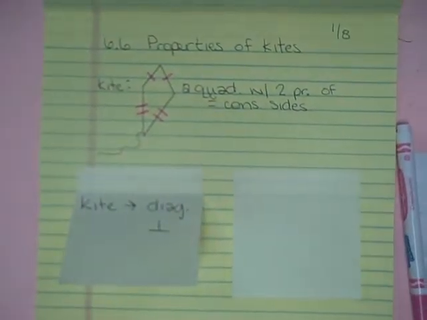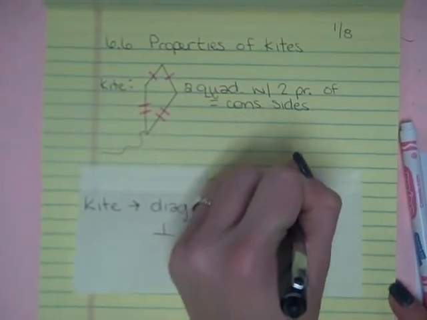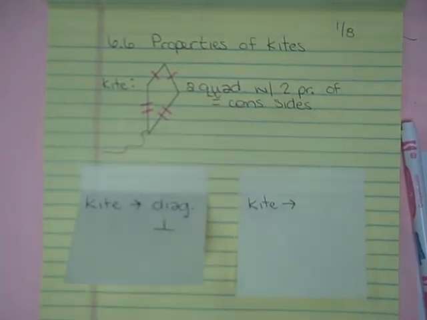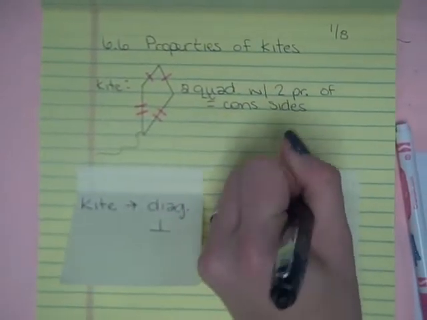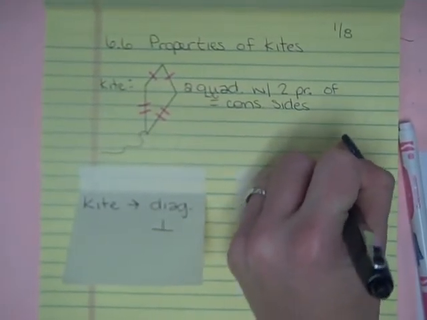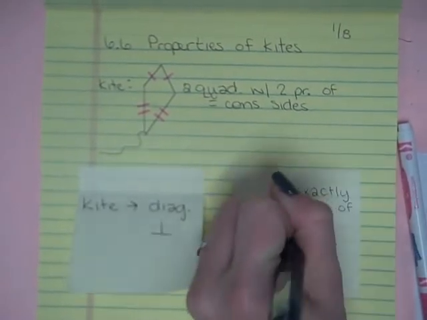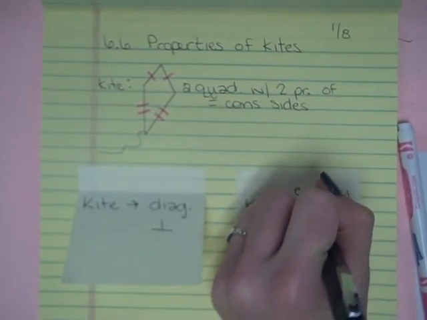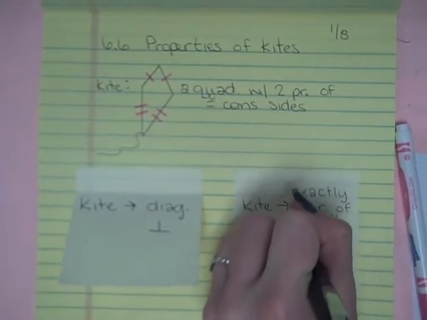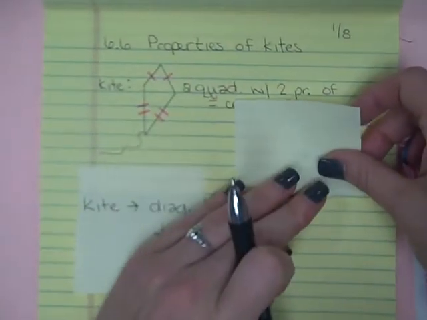My second theorem is going to say if my figure is a kite, then exactly 1 pair of opposite angles are congruent. Exactly 1 pair of opposite congruent angles. So I'm going to flip this up for a little picture.